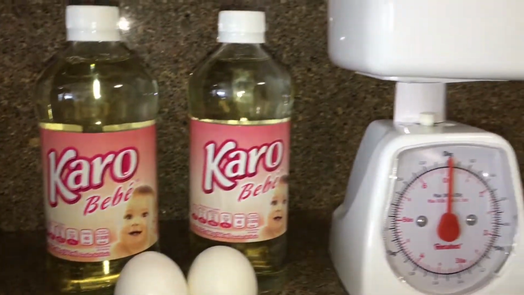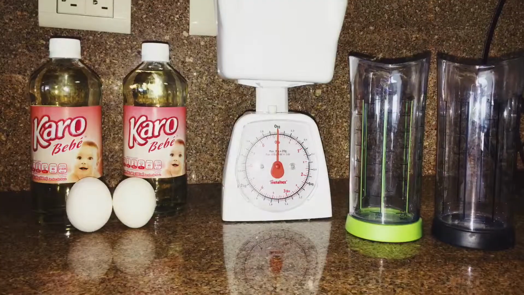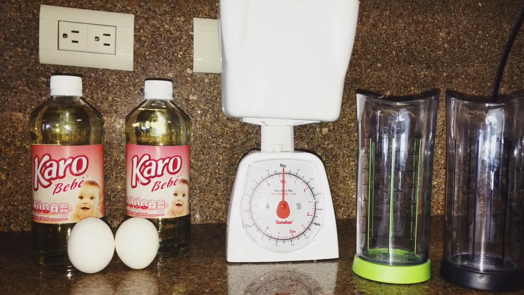The materials you need for this project are 2 eggs, corn syrup, 2 transparent beakers, a scale, and vinegar.